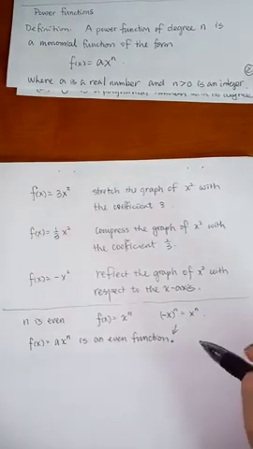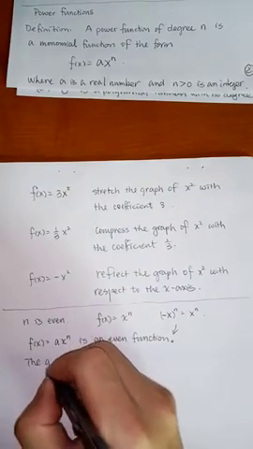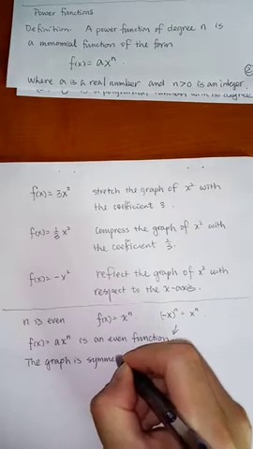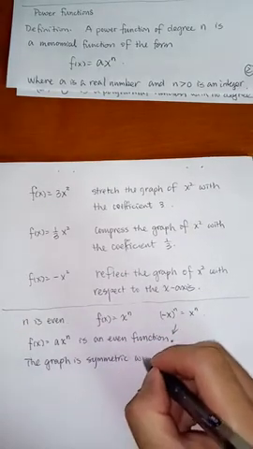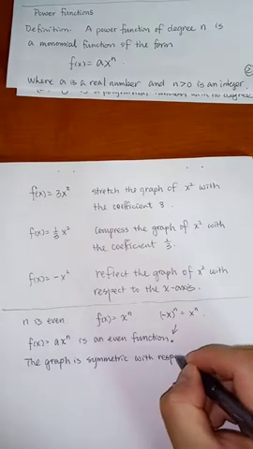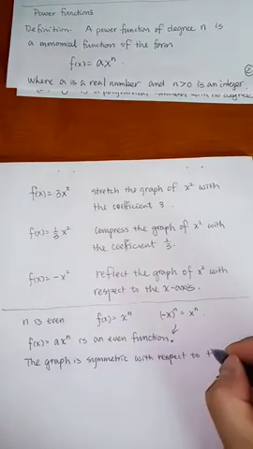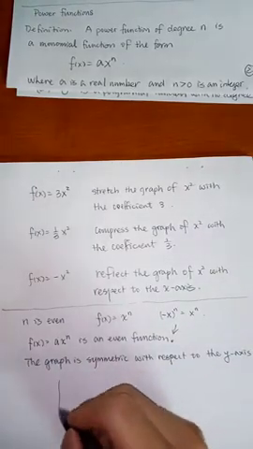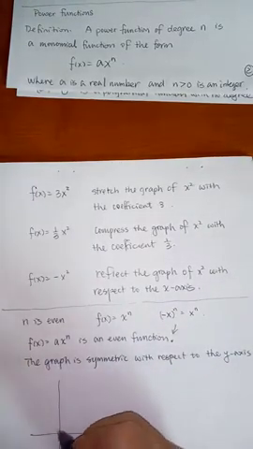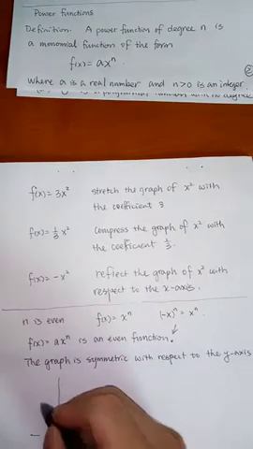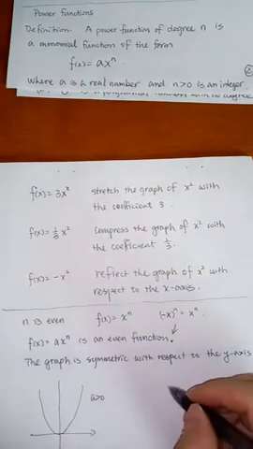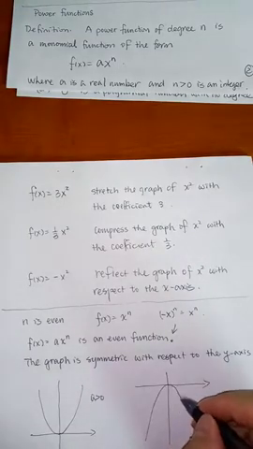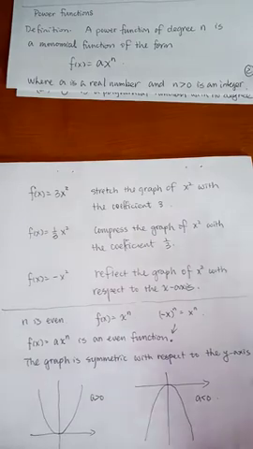For an even function, the graph is symmetric with respect to the y-axis. If a is positive, it's this way. If a is negative, it's this way.